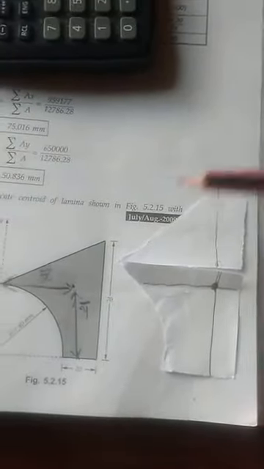The right-hand side should fold like this, so you're folding with respect to the x-axis. You have to see the symmetry about the x-axis. So it is not symmetrical about the x-axis as well as the y-axis.